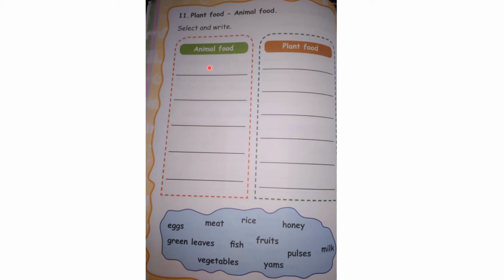Animal food you must write here. Plant food you must write on this table, right? Animal food, what are the animal foods we find here? I give some examples. Milk we get from animals, so write milk here. Plant food, you can say fruits, right? So do this activity as well. They are very simple. You can do them, okay?